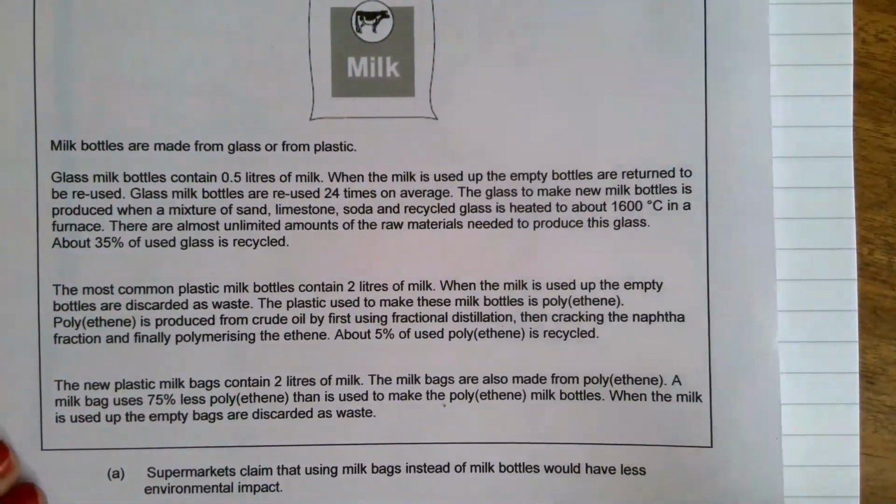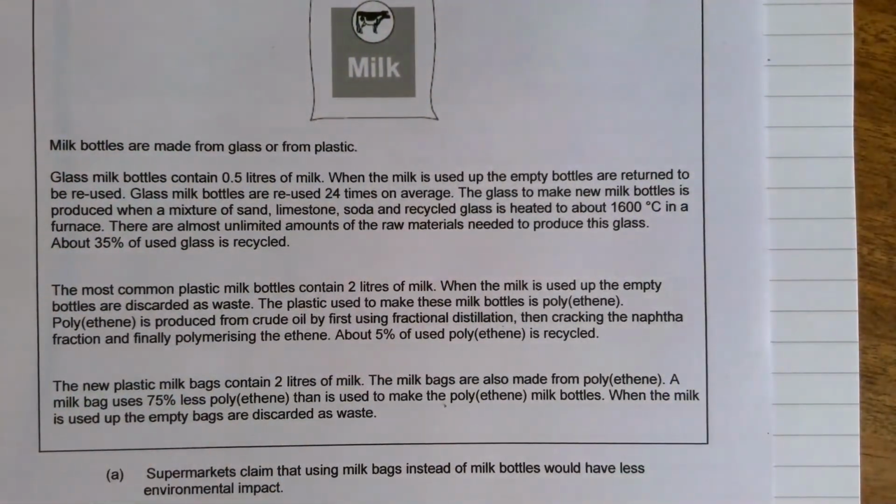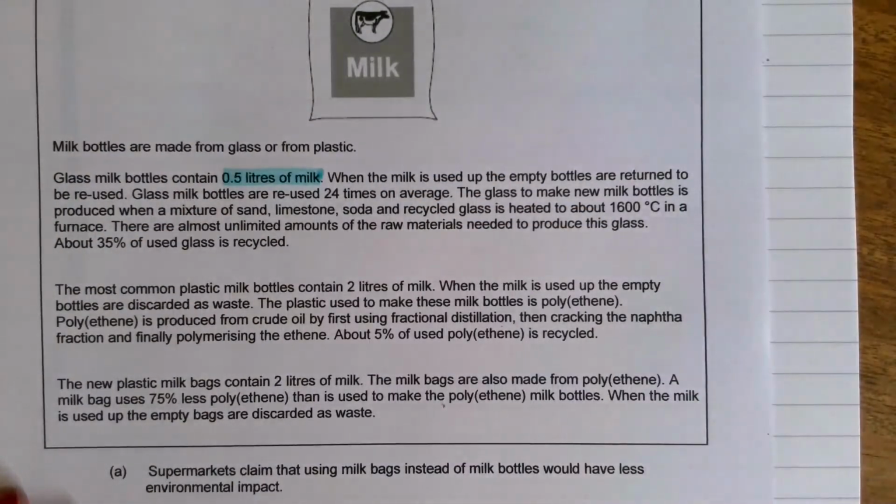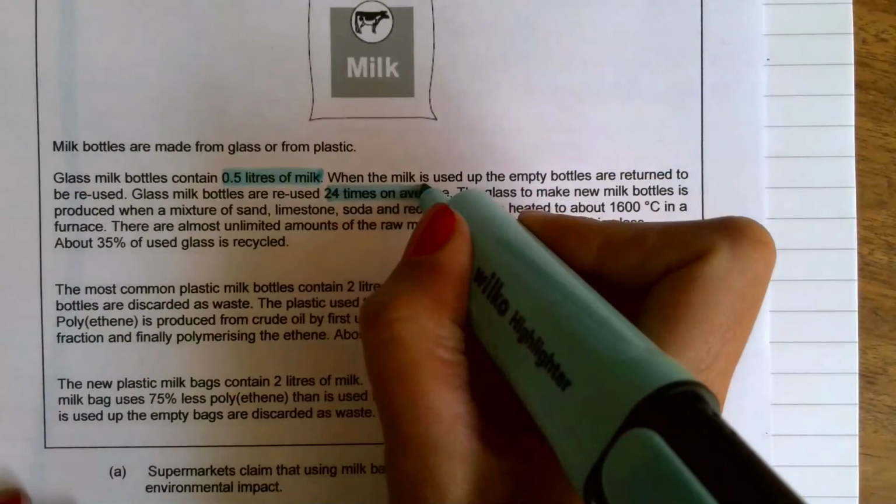I'm going to highlight as I go. So milk bottles are made from glass or from plastic. So glass milk bottles contain 0.5 litres of milk, so half a litre of milk. When the milk is used, the empty bottles are returned to be reused. Glass milk bottles are reused 24 times on average.